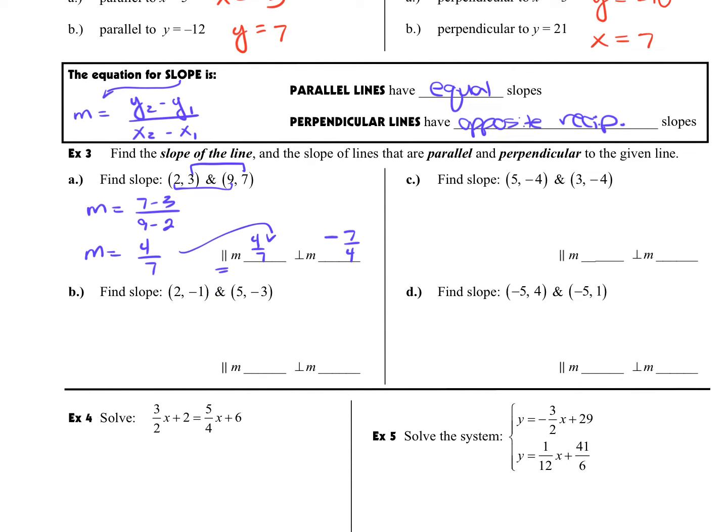We're going to find our slope. This, again, it doesn't matter what order you do your subtraction. So this time for my y's, I'm going to start with the -1 and then go to the -3. So I'm going to have -1 minus a -3. We'll clean that up in a moment. And then we'll have 2 minus 5.